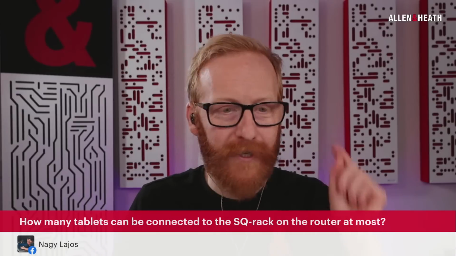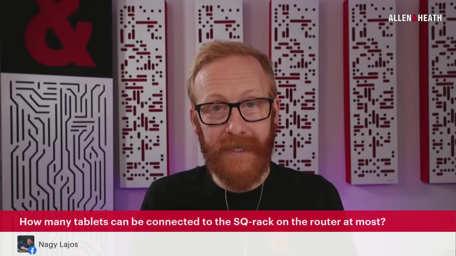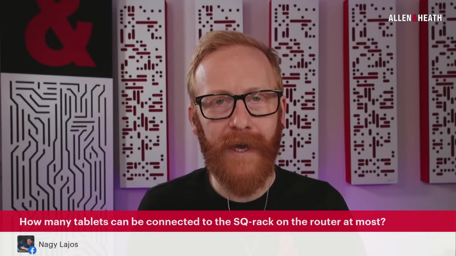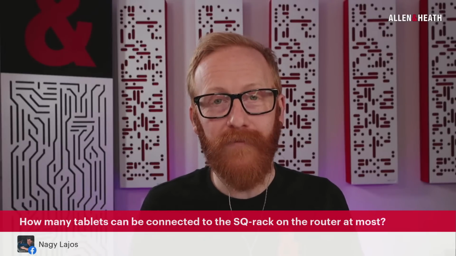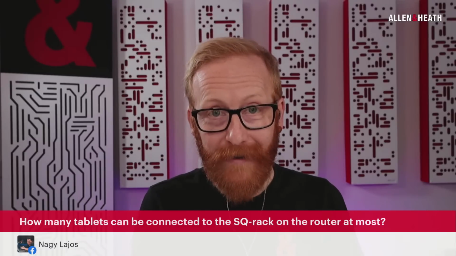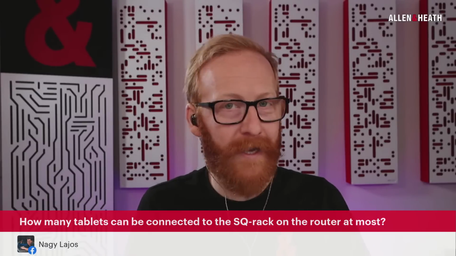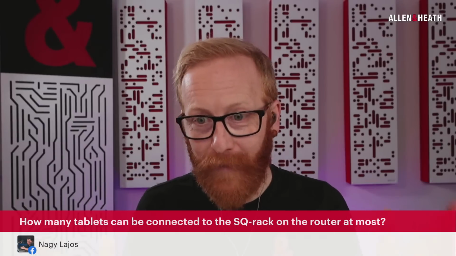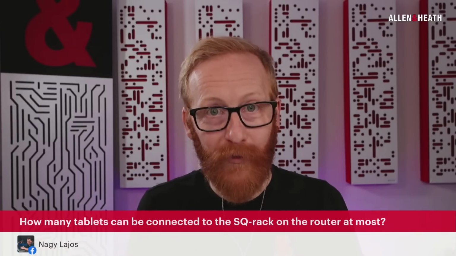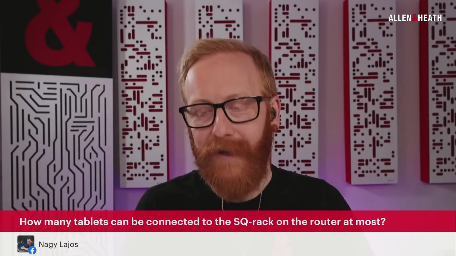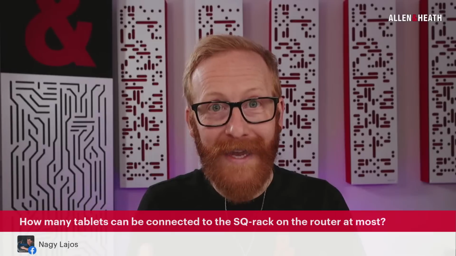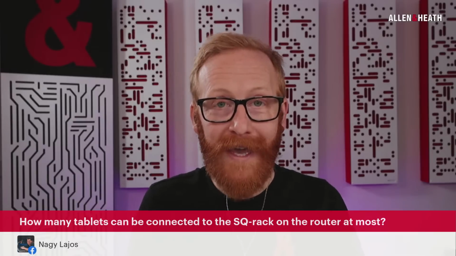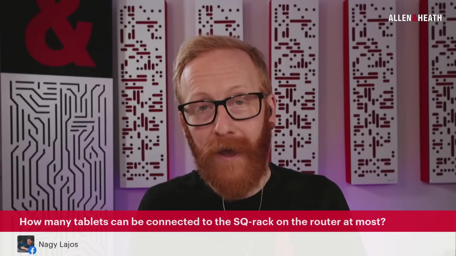How many tablets can be connected to the SQ rack and router? Yeah, okay, this is a good question. It will be the same as SQ. So you can connect up to 3 devices running SQ MixPad. That could be a computer, a PC, an Android tablet, an iPad, whatever. So you can have 3 of those. They're full control, if you like. And then you can have up to 8 in total. So you could have 8 SQ MixPad apps. You could also have up to 8 SQ Control apps when that one's available as well.